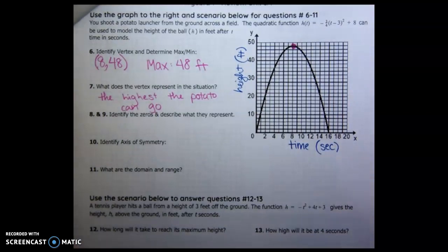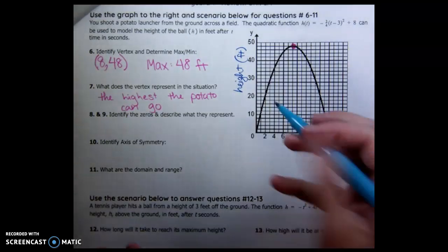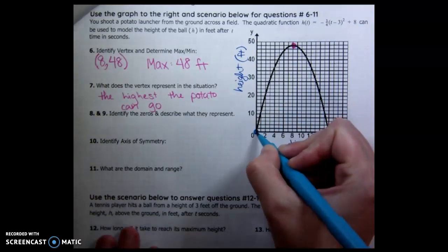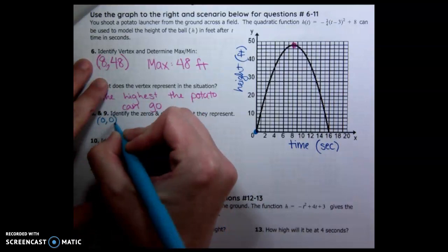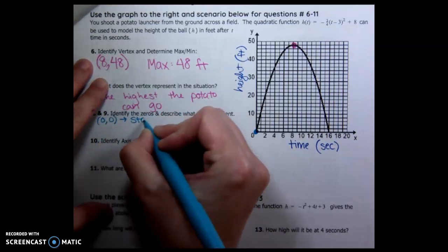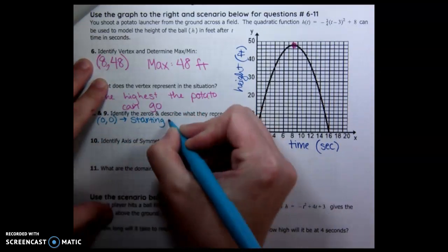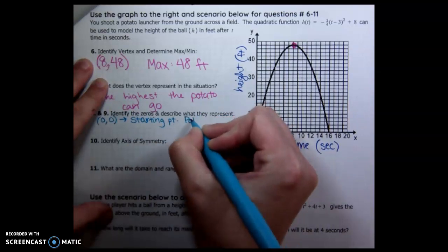Identify the zeros and describe what they represent. A zero is an x-intercept, so it's where our line meets or touches the x-axis. There's two of them here. The first one is (0, 0), and it's the starting point. The potato is on the ground.